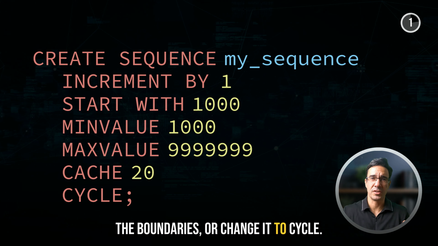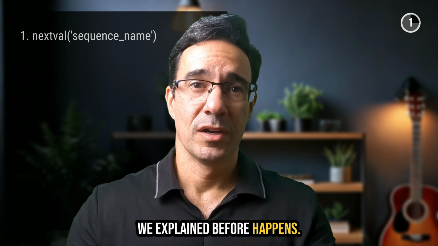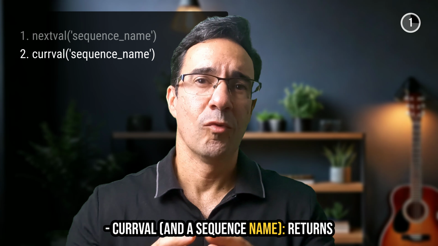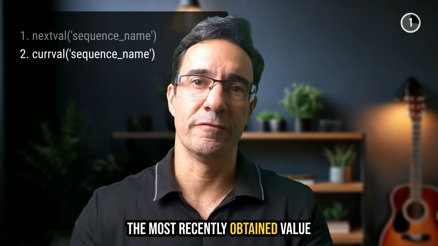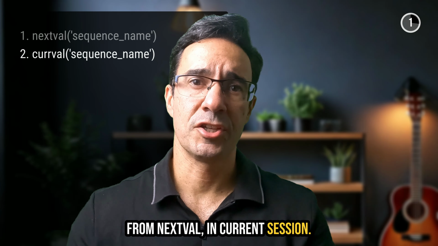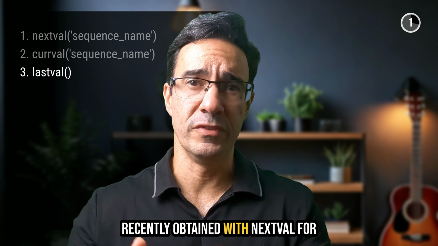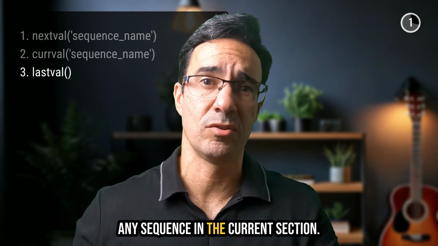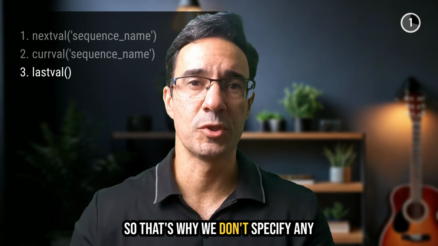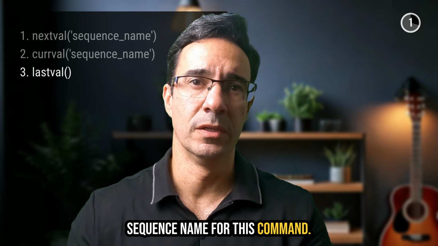PostgreSQL provides 4 main functions for working with sequences: nextVal and sequence name, advance the sequence and returns the new value. This is where all the magic we explained before happens. CurrentVal in the sequence name returns the most recently obtained value from nextVal in current session. LastVal returns the value most recently obtained with nextVal for any sequence in the current session. So that's why we don't specify any sequence name for this command.